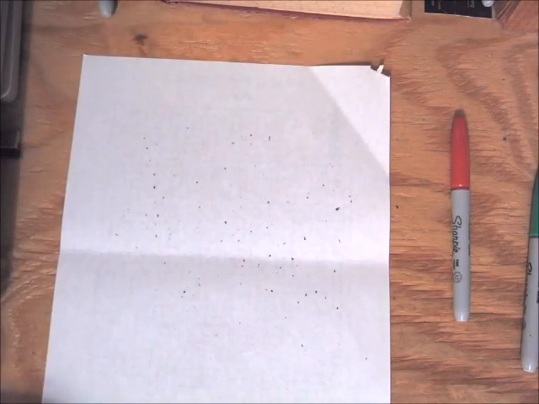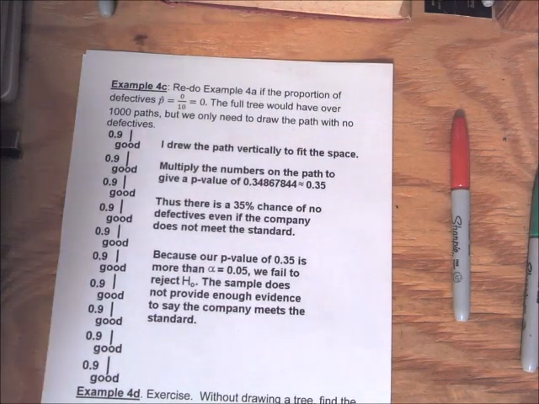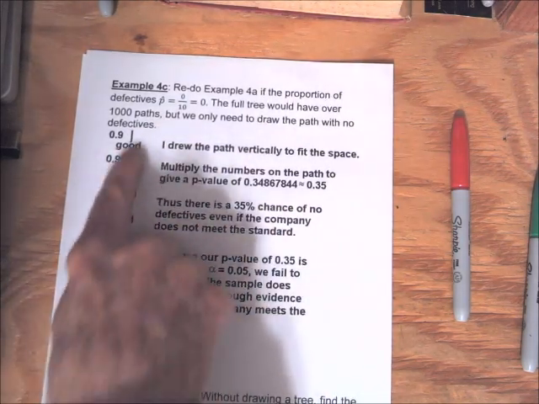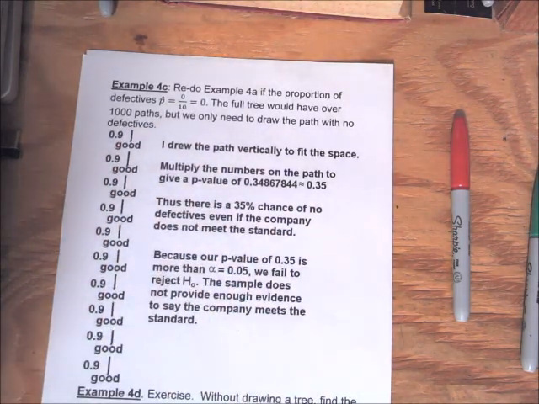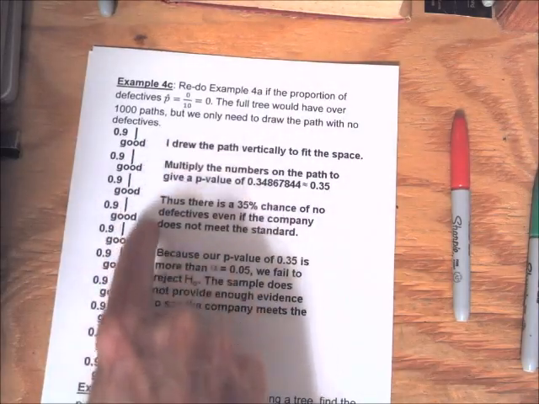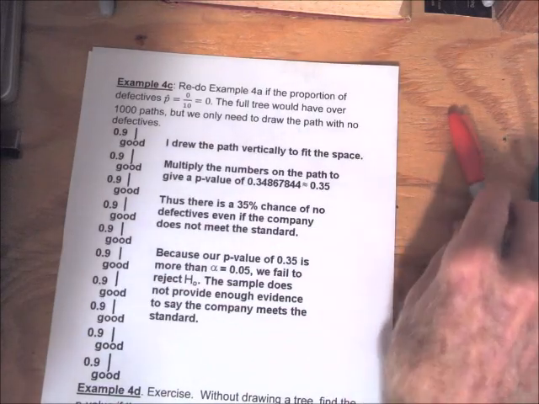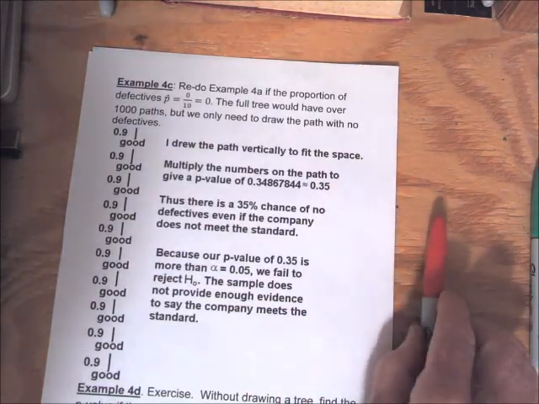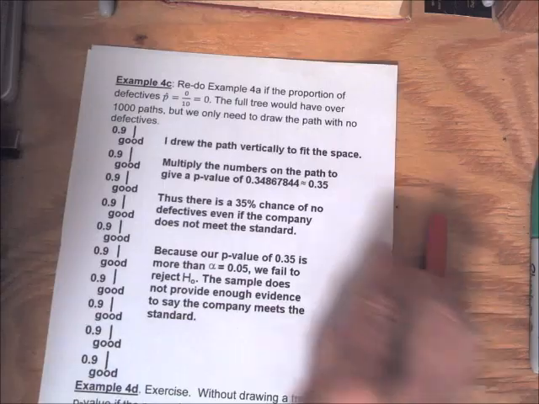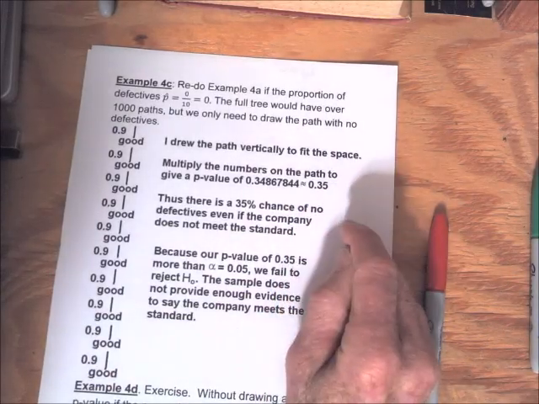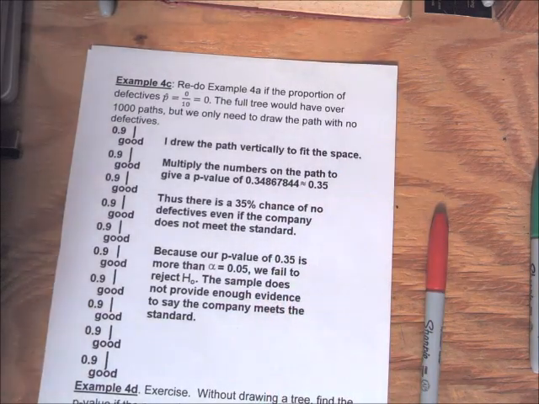Example 4c, we do example 4a if the proportion of defects is 0 out of 10. Again, there's only one path where none are defective, but in this case instead of 3 good light bulbs we have 10, so it's 0.9 to the 10th power. That comes out to about 0.35. Our p-value is still more than alpha, still more than 0.05, so still not enough evidence to reject H0.